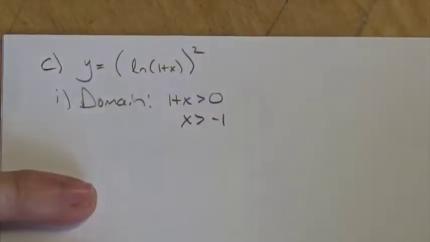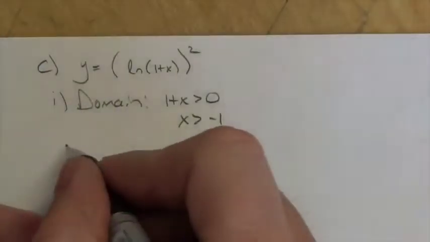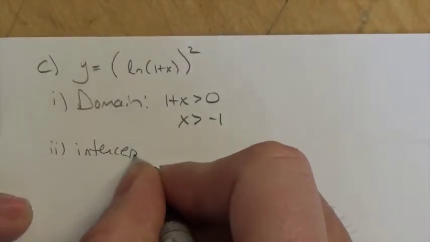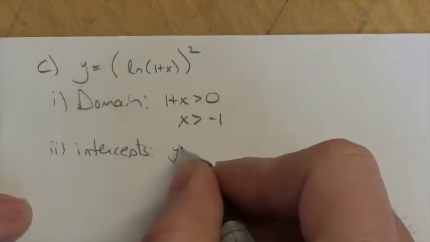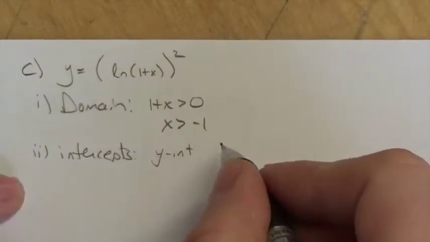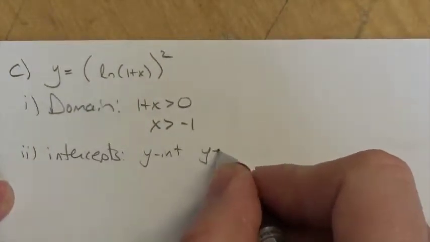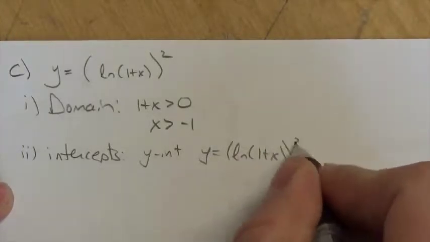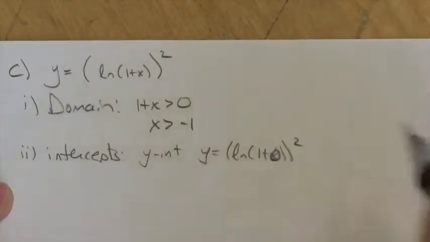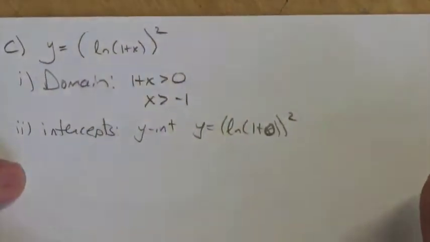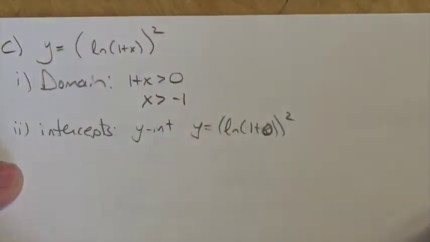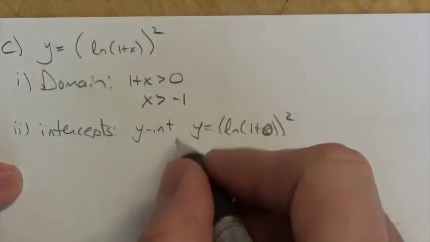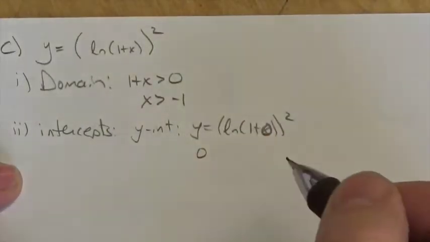Now, next thing we want to take a look at here are the intercepts. I'll do that down here this time. Intercepts here. And again, I'm going to grab the low-hanging fruit first. So the y-intercept here, y is going to equal the natural log of 1 plus x, squared, except replace x with 0. I probably should have done that right away there. 1 plus 0 is 1. The natural log of 1 is 0. Squared is going to be 0. So our y-intercept here is going to be 0.